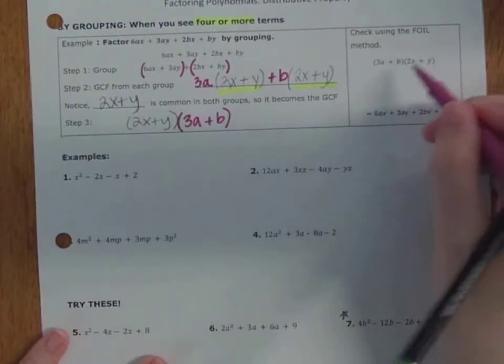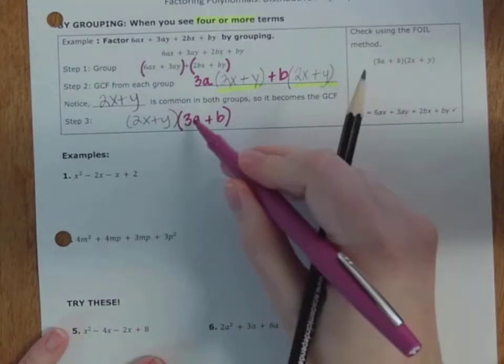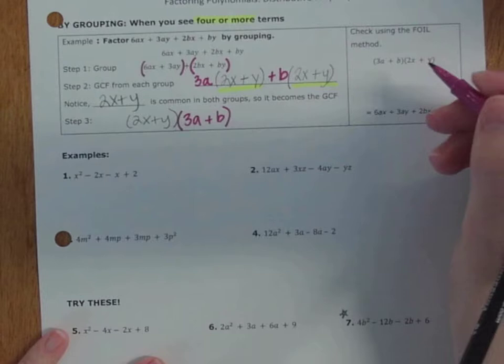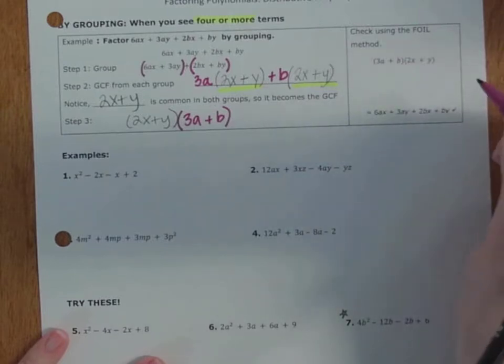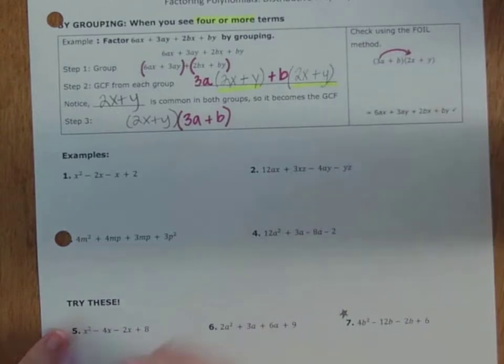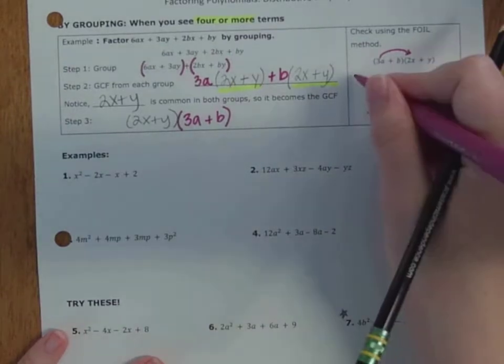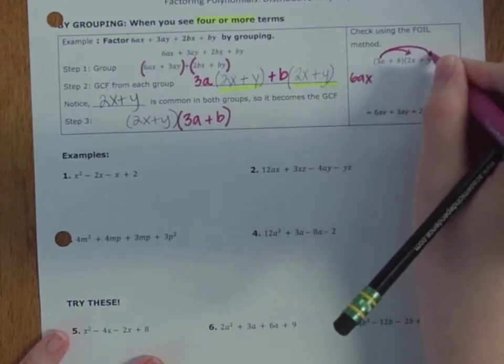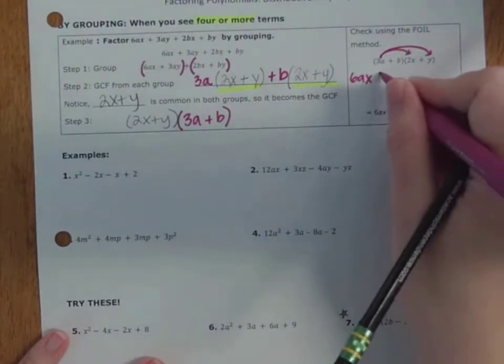Let's check our work. So 2x plus y times 3a plus b is the same thing as 3a plus b times 2x plus y, right? So if I check using the FOIL method, because this could be multiplied, I say, what's 3a times 2x? 6ax. Okay, outside, 3a times y.